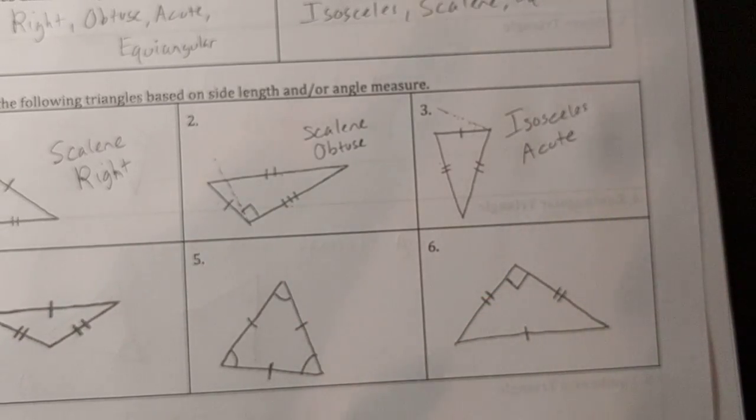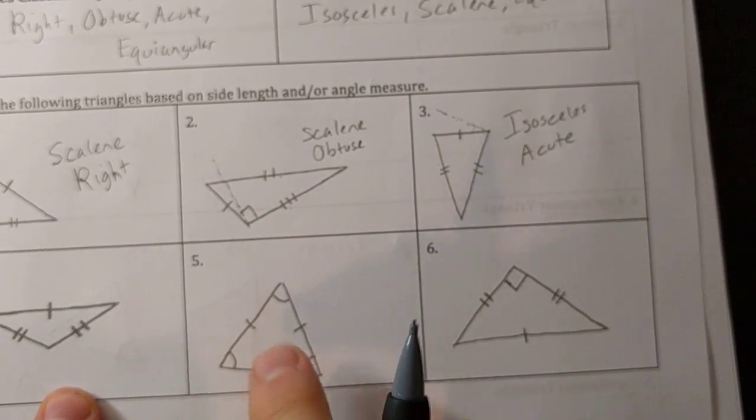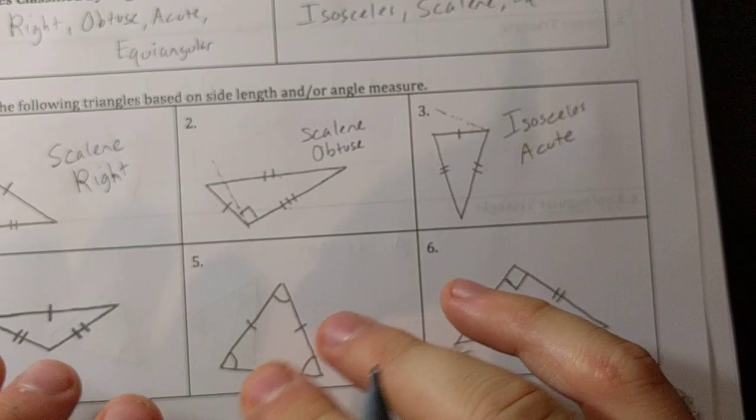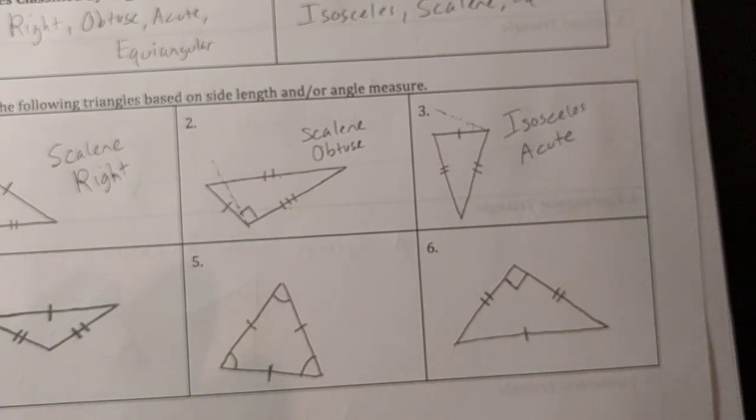If you want to pause the video right now, go ahead and fill in 4, 5, and 6, and we'll check our answers to see if it's done correctly.